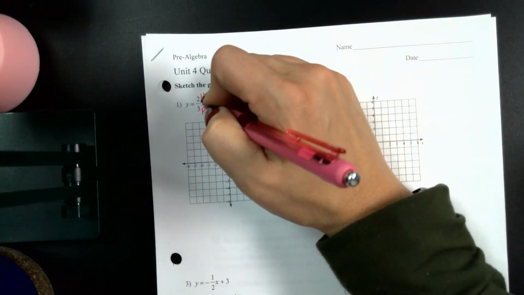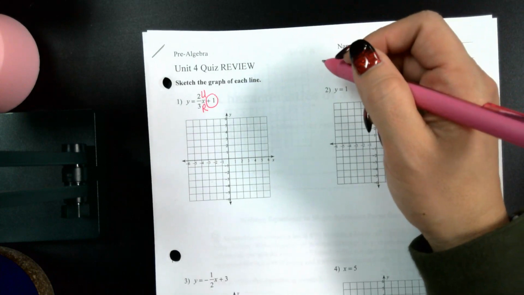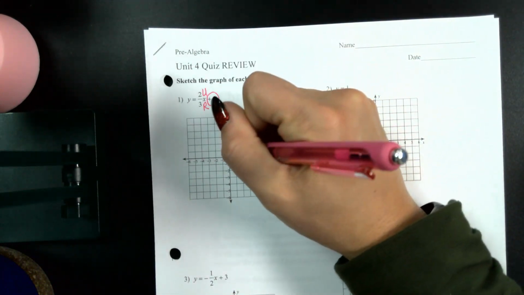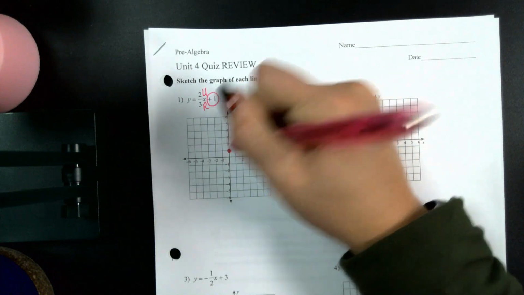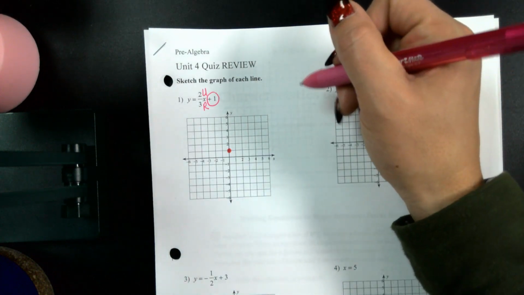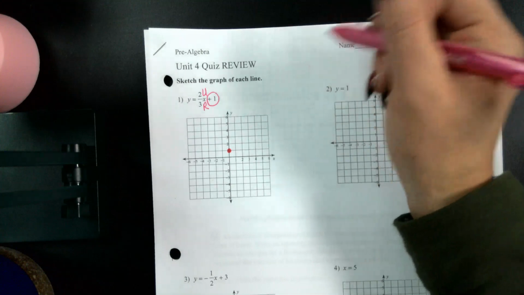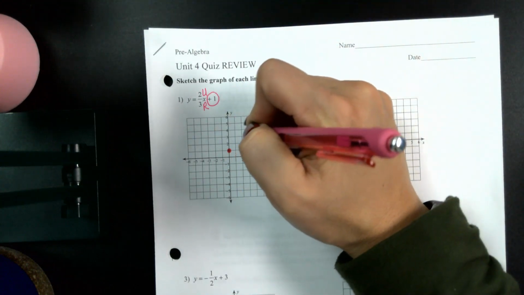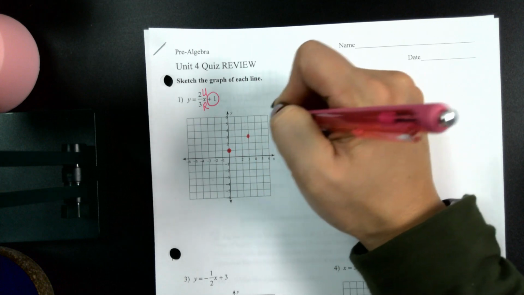The +1 is our starting point. That's our y-intercept, so you always want to make sure you plot that on the y-axis. So I start here at the +1, and then as long as I have room, I'm going to keep going up 1, right 3 until I run out of space. So up 1, right 3, you should be able to do that twice.